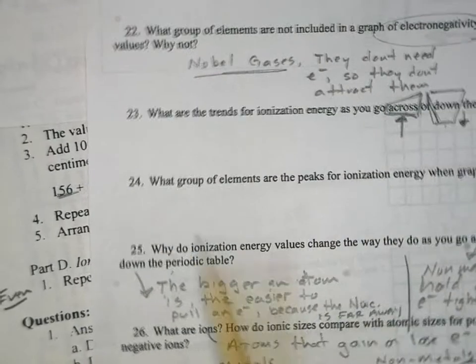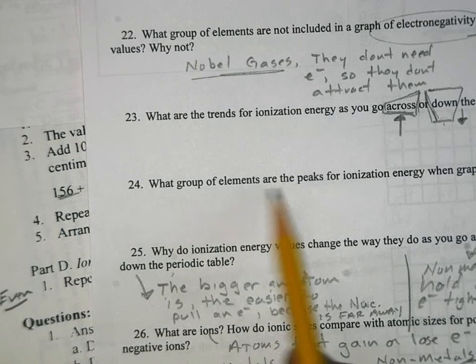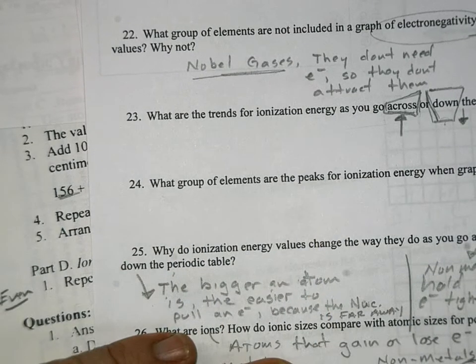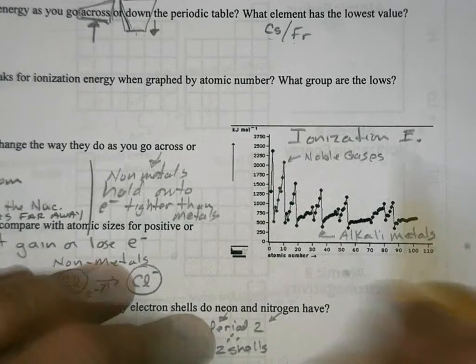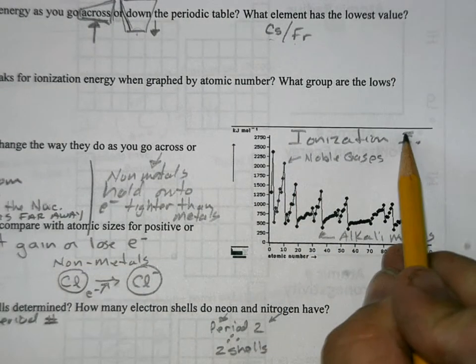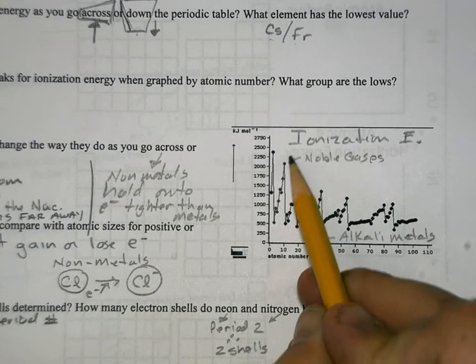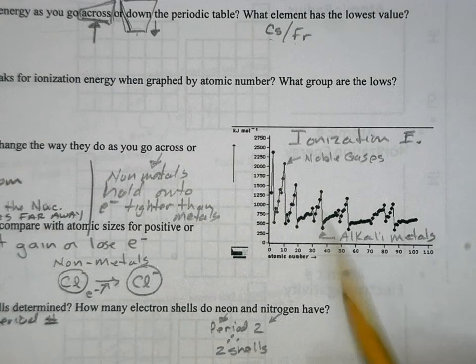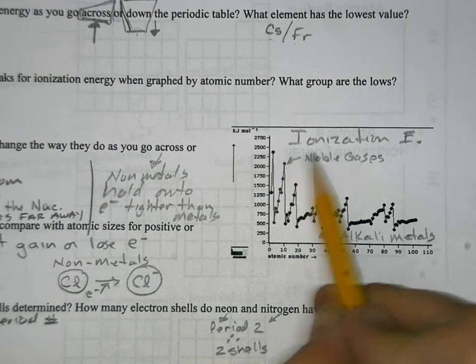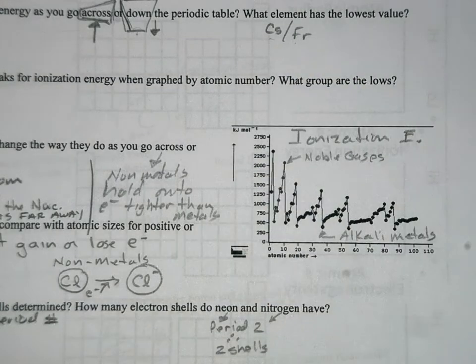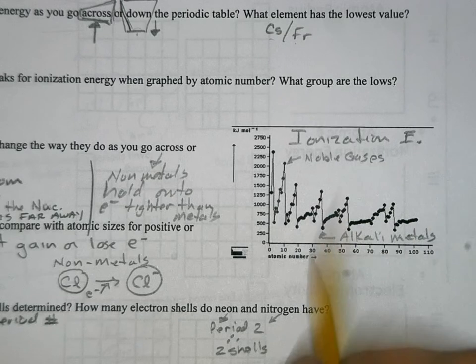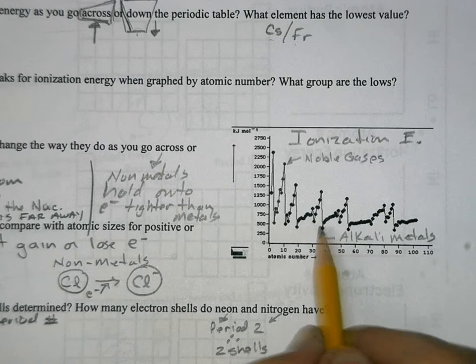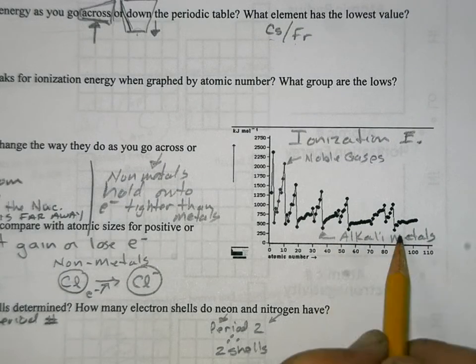Number 24, what group of elements are the peaks for ionization energy? Okay, well, let's take a look at this graph right over here. So let's label this ionization energy. The tops are noble gases. The peaks are noble gases because it is possible to pull an electron off of a noble gas. It's just extremely difficult. It's like, why bother? But it is possible. And then at the bottom of the ionization energy is going to be the alkali metals.